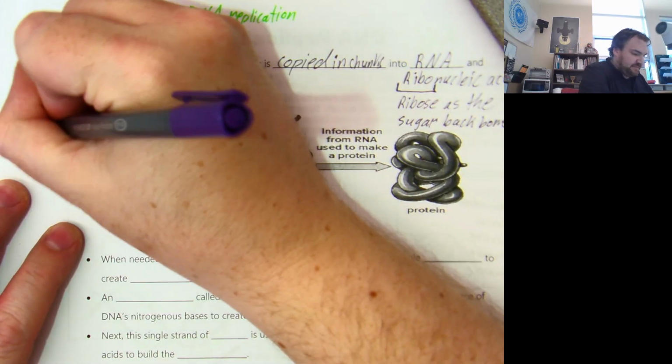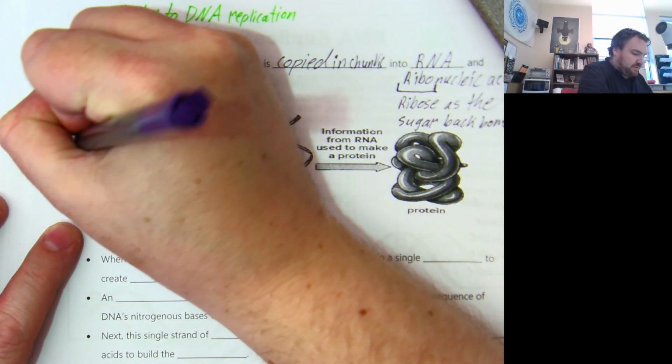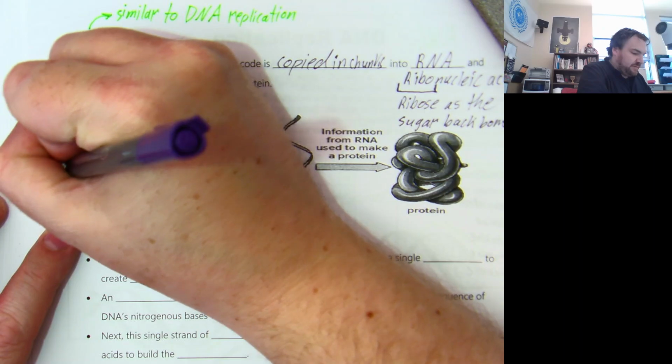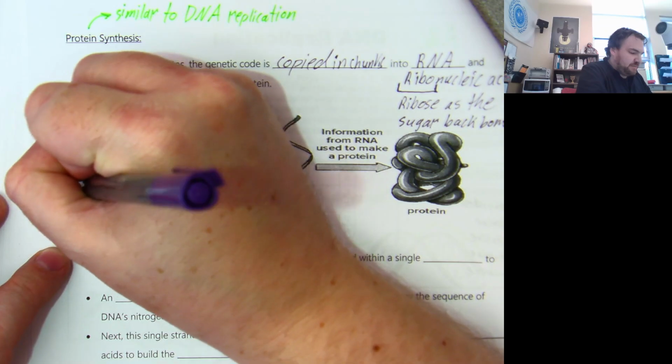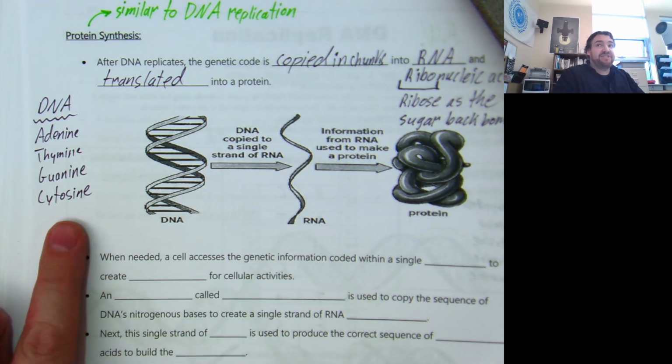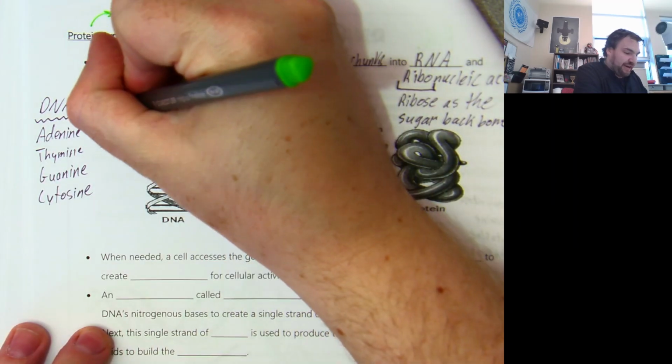Adenine, thymine, guanine, and cytosine. Okay, these are the nitrogenous bases that exist in DNA. RNA has one fundamental difference. So let's make a list for the RNA over here.